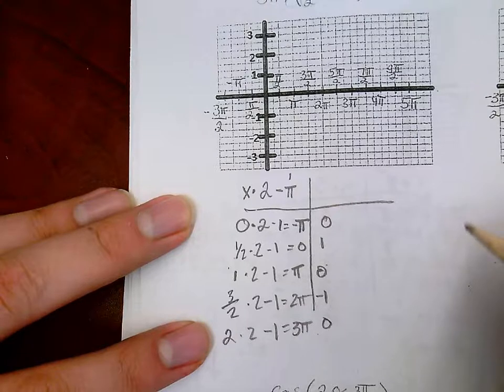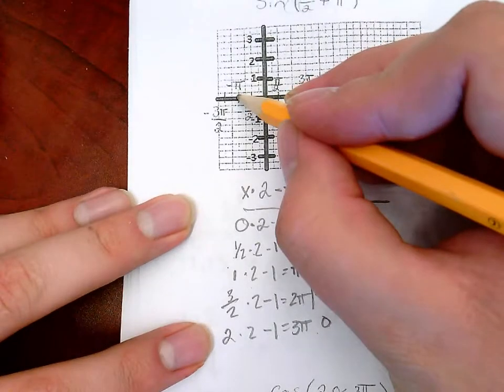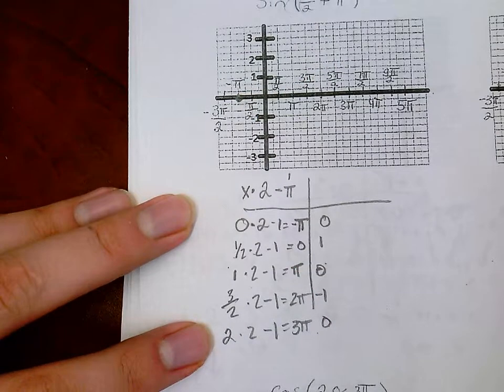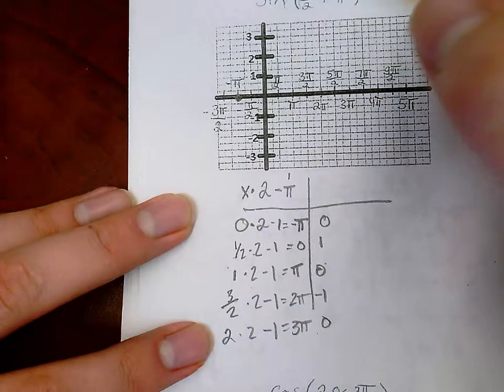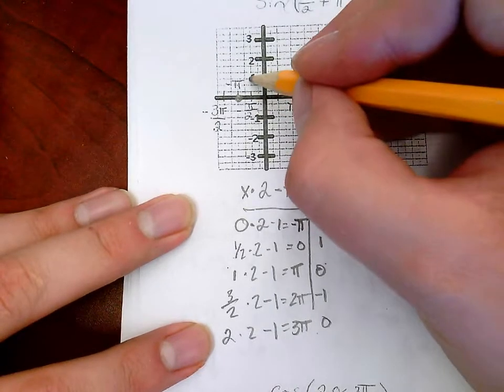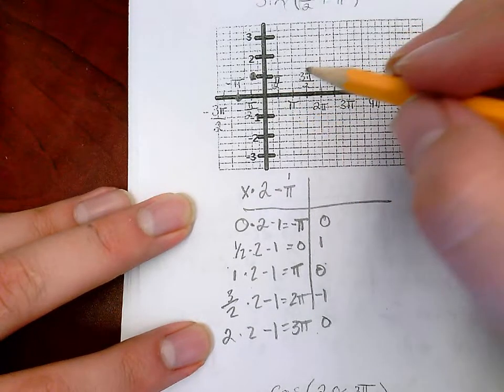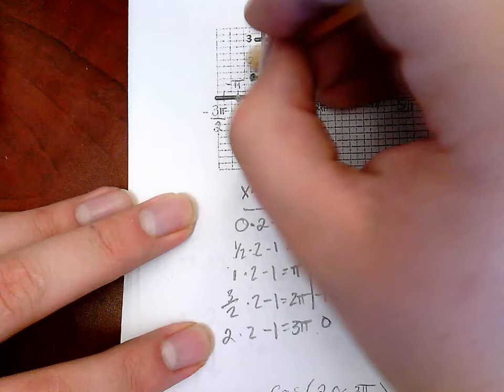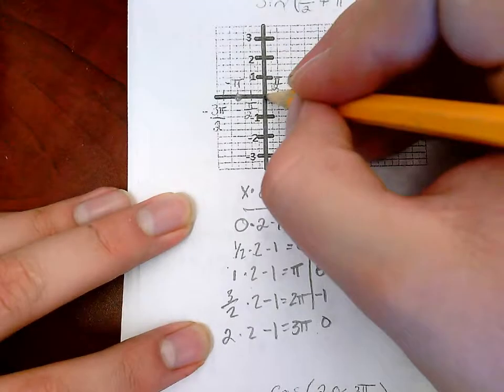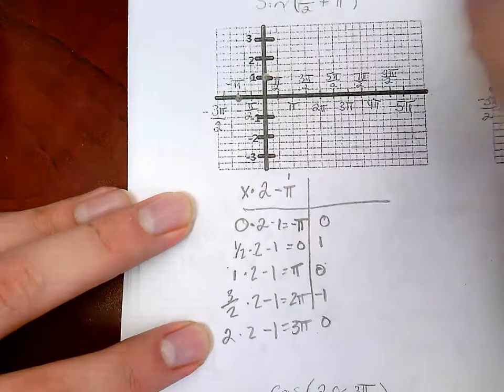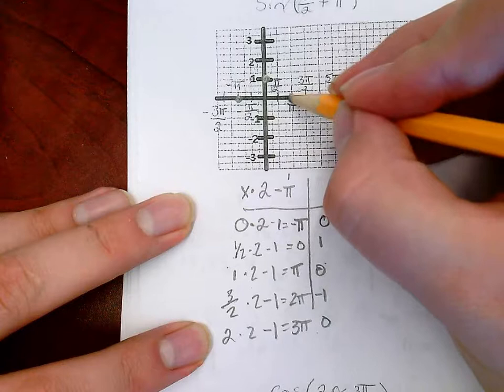Alright? So we're going to start here, we're going to put that dot there. We're going to go to 0, 1, we're going to put that dot there. We're going to go to 0, 1 will be right here. And then we're going to go to pi, we're going to put it right there.